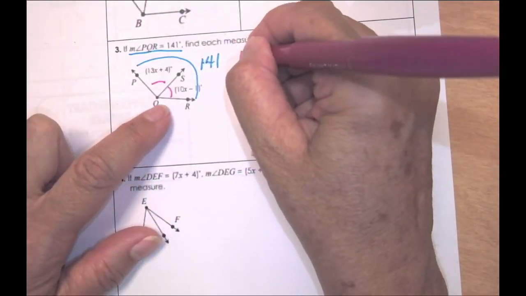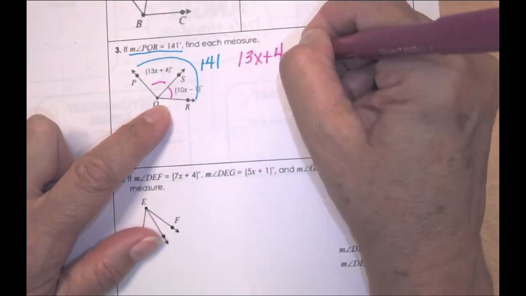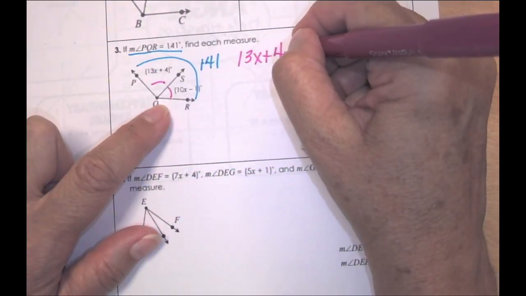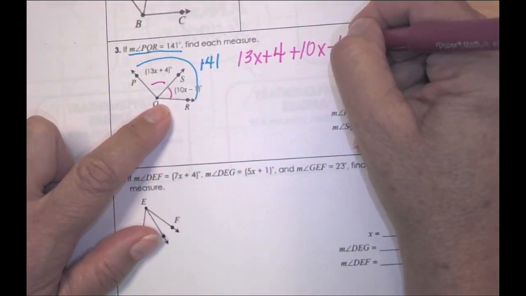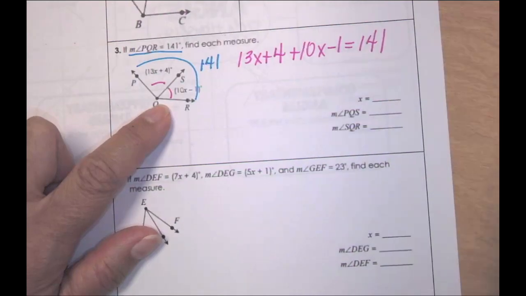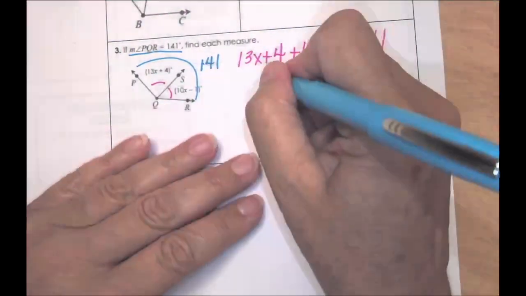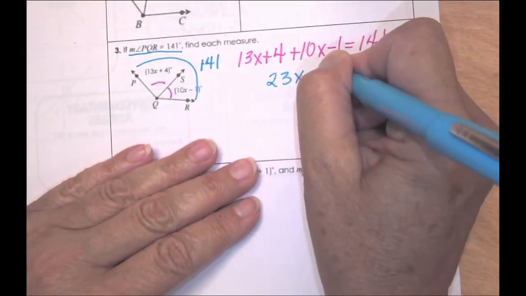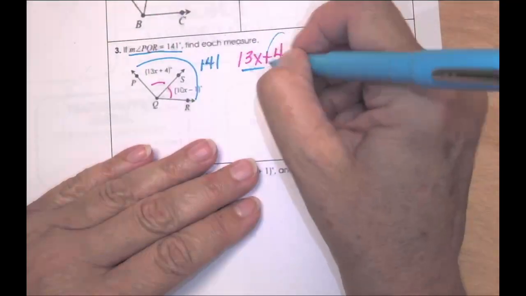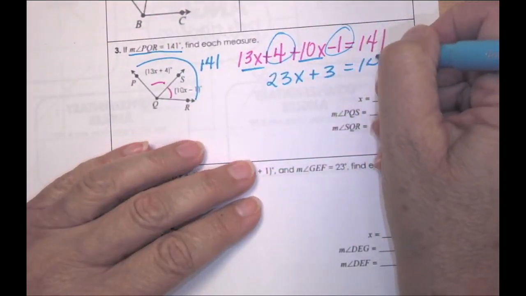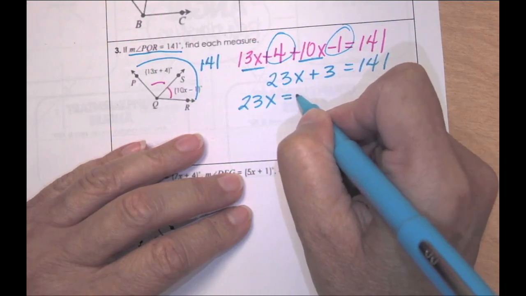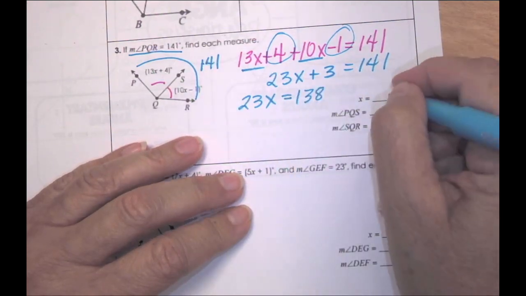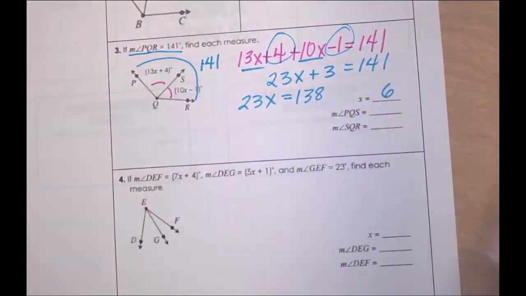So we can always do part plus part equals whole, or whole minus part equals part. 13x plus 4 plus 10x minus 1 equals 141. Let's solve this. I've got 23x plus 3 because I put those together, and then I put those together. And then I'm going to take away the 3, and I'm going to divide by 23, and x is 6.